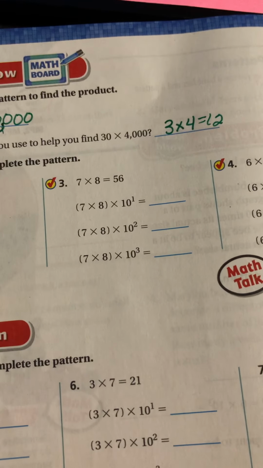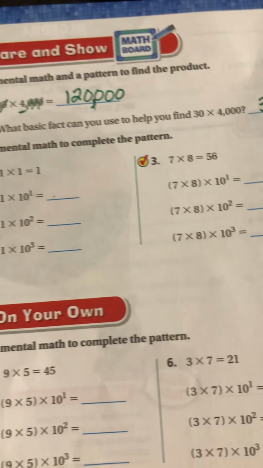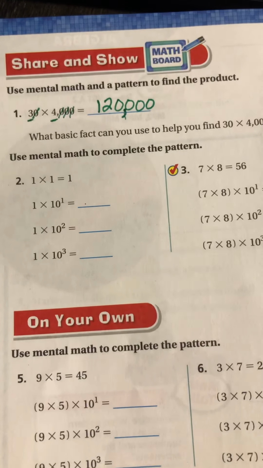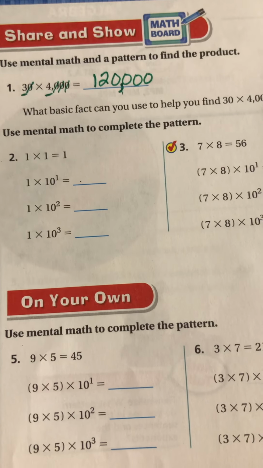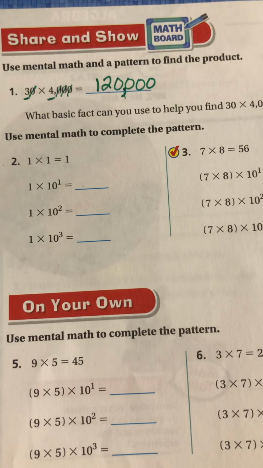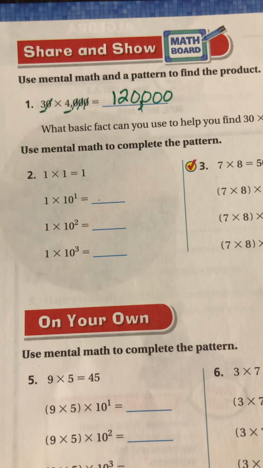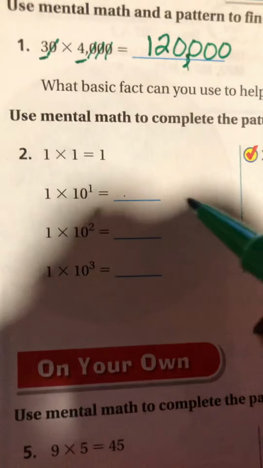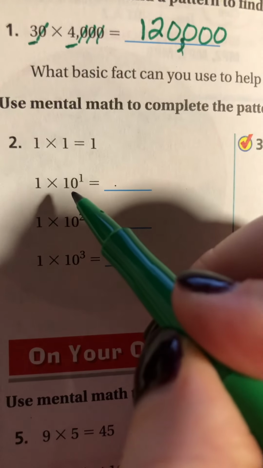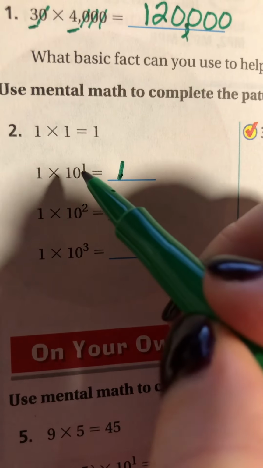Okay, so keep that in mind because remember, yesterday we talked about the exponent telling us how many zeros we need. So let's look at this real quick. Number 2, we are going to use 1 times 1 equals 1. Okay, that is our simple fact, math fact, that we are going to use. And then we're going to use that exponent to tell us how many zeros we need. So 1 times 1 is 1. And then how many zeros? The exponent tells me I need 1 zero.